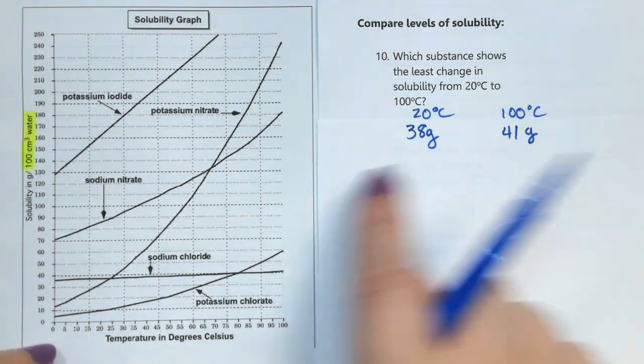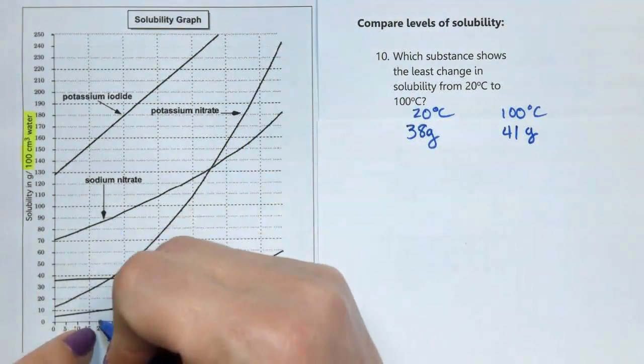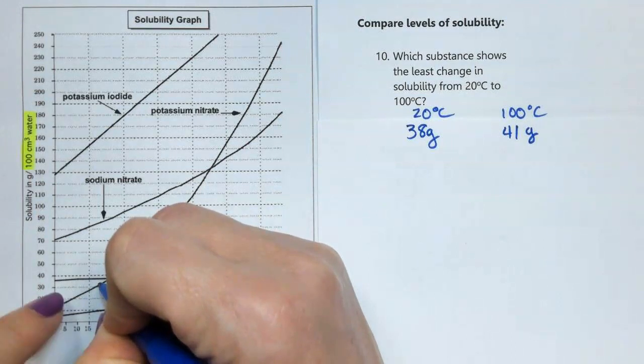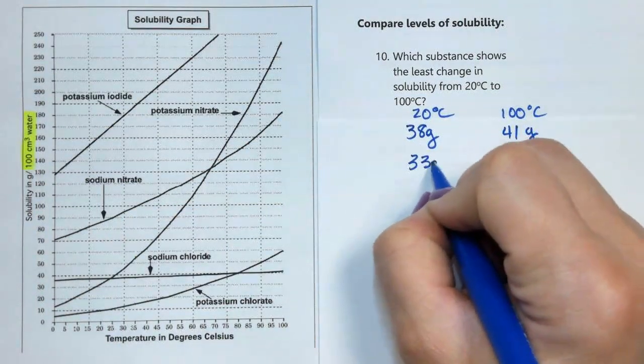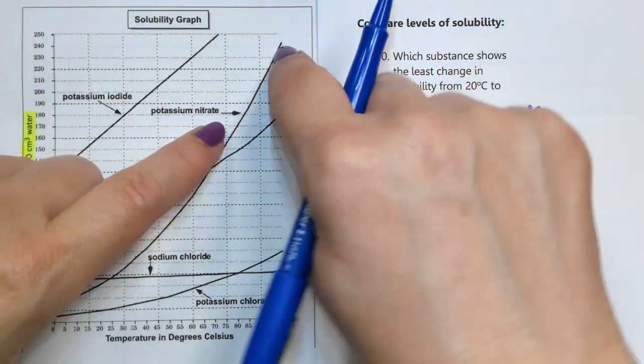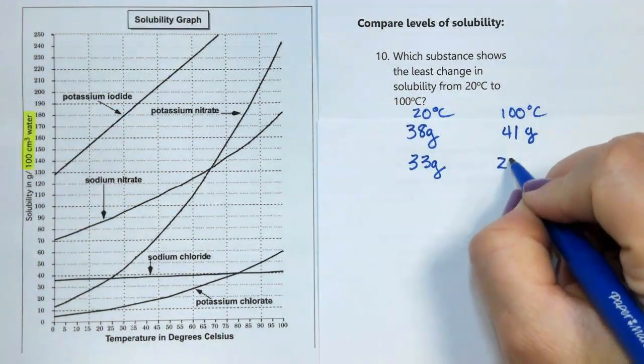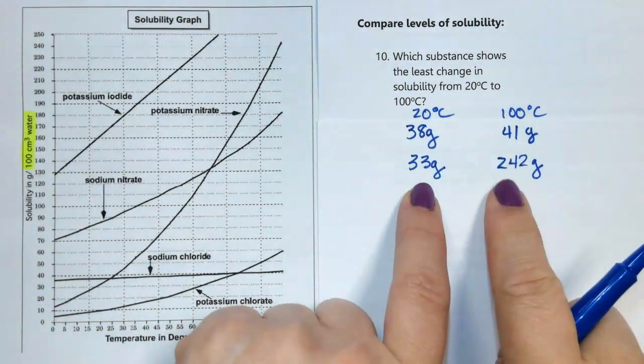As opposed to, let's look at the potassium nitrate curve, that at 20 degrees, we could dissolve about 33 grams. And at 100 degrees, we can dissolve about 242 grams. So look at the difference.